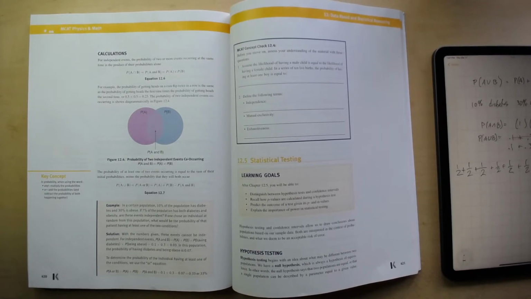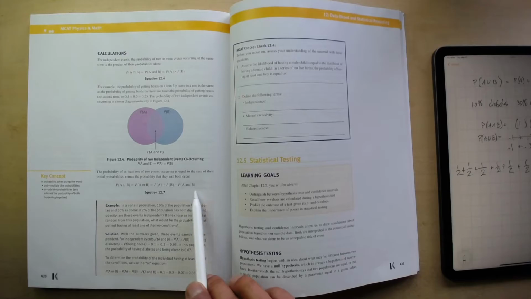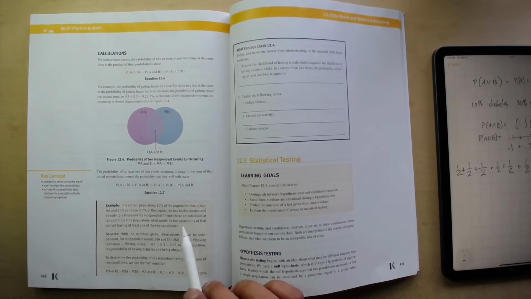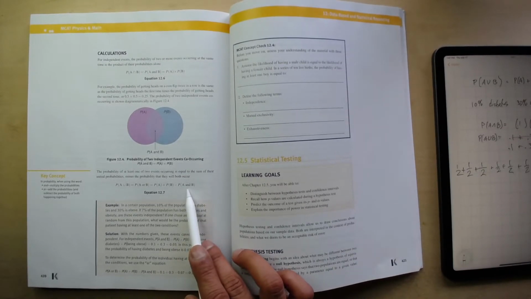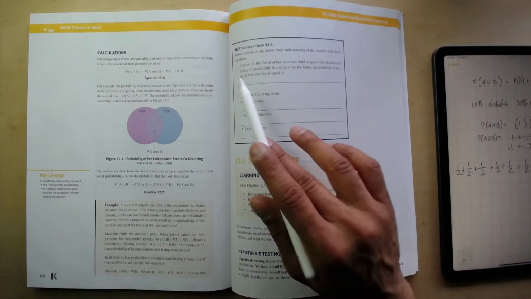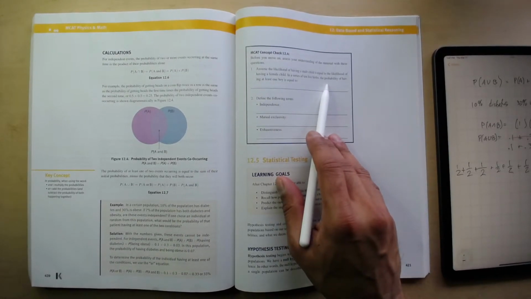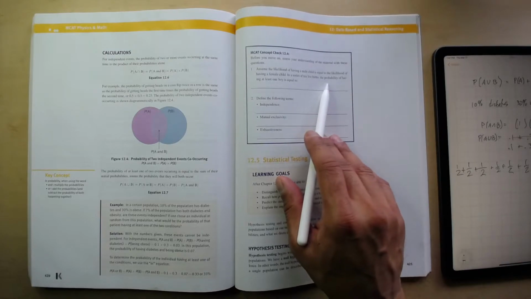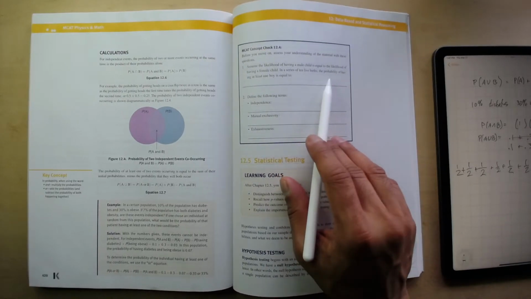So that's just adding them up. But I have to subtract, because then I get more than 1. So I have to subtract the probability of all of them, I guess. Probability of A plus B plus C plus D, 10 of them, minus all of them.